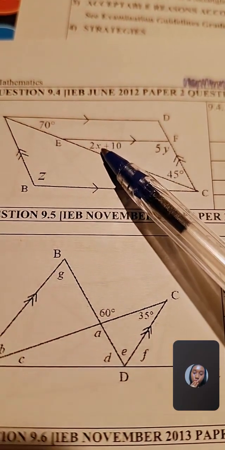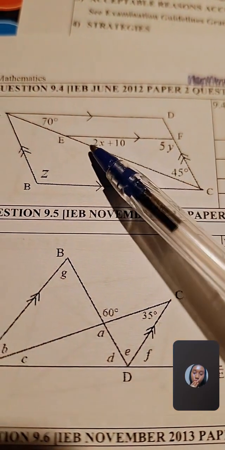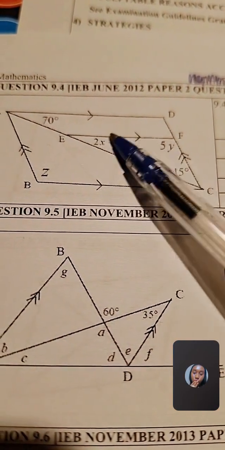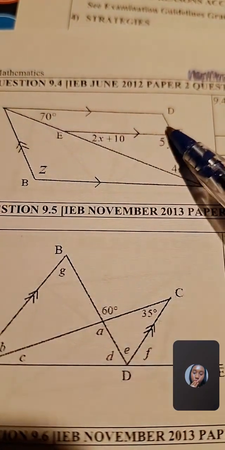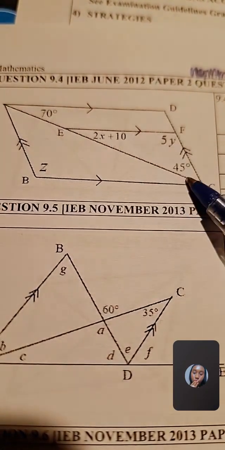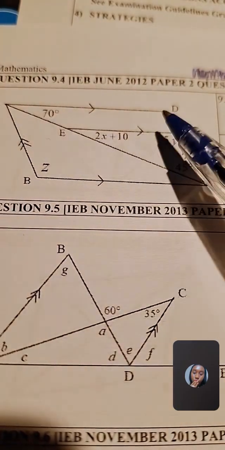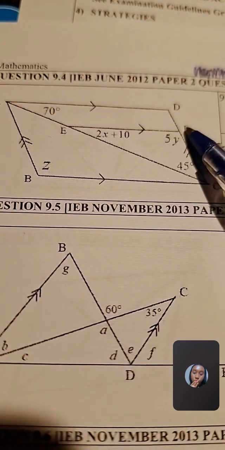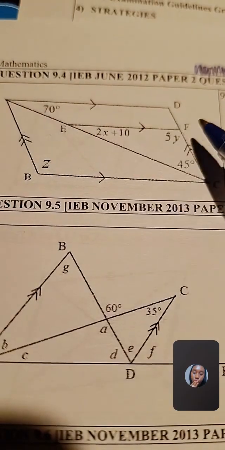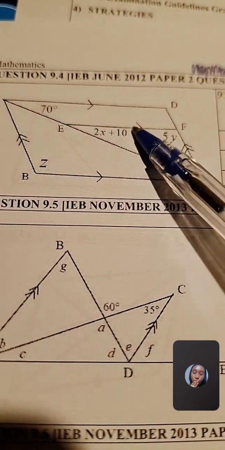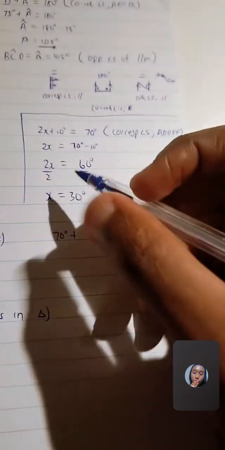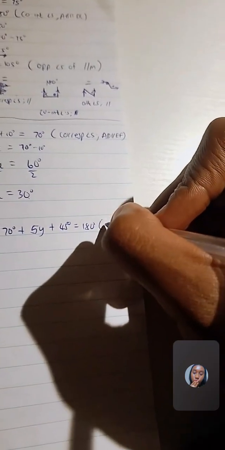So I'm going to go straight to that idea then. Angle FEC plus angle EFC plus angle FCE is equal to 180 degrees. So I can actually go ahead and say 70 degrees plus 5y plus 45 degrees is equal to 180, and then I write my reason.